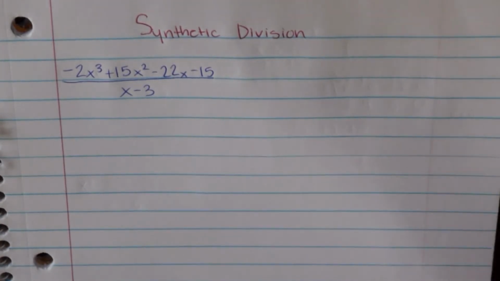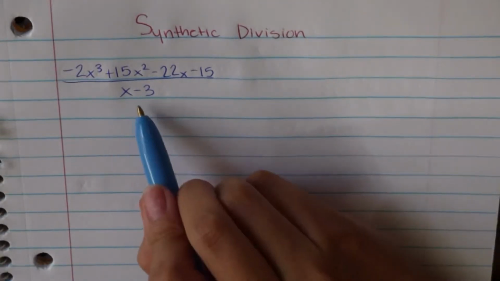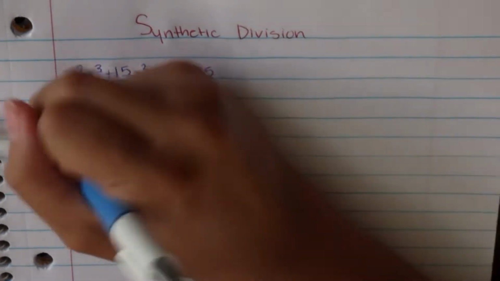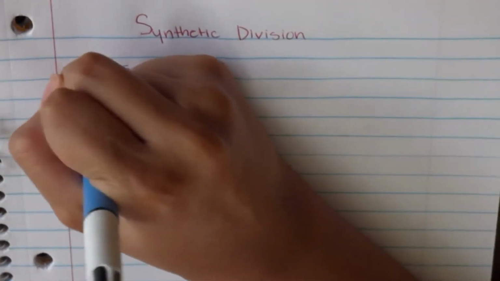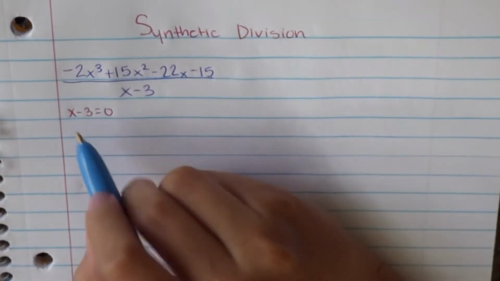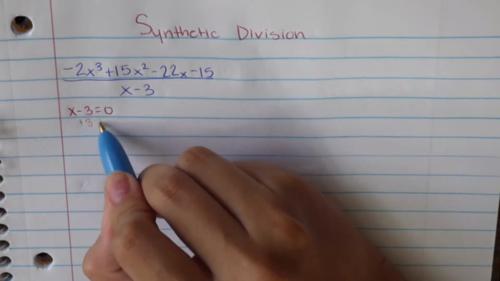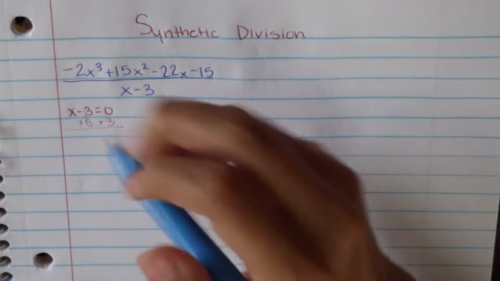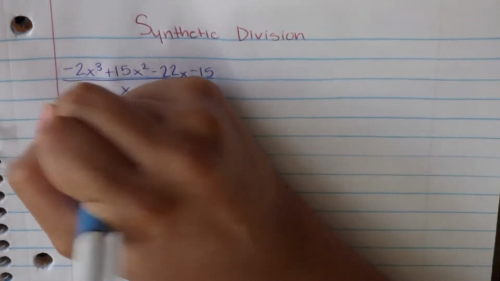First things first, we're going to want to find our x. How do we find x? Well, we're going to make our divisor equal to 0. So we're going to do x - 3 = 0. We're going to do the opposite here, so we're going to add 3 to both sides. These cancel out. So x is equal to positive 3.